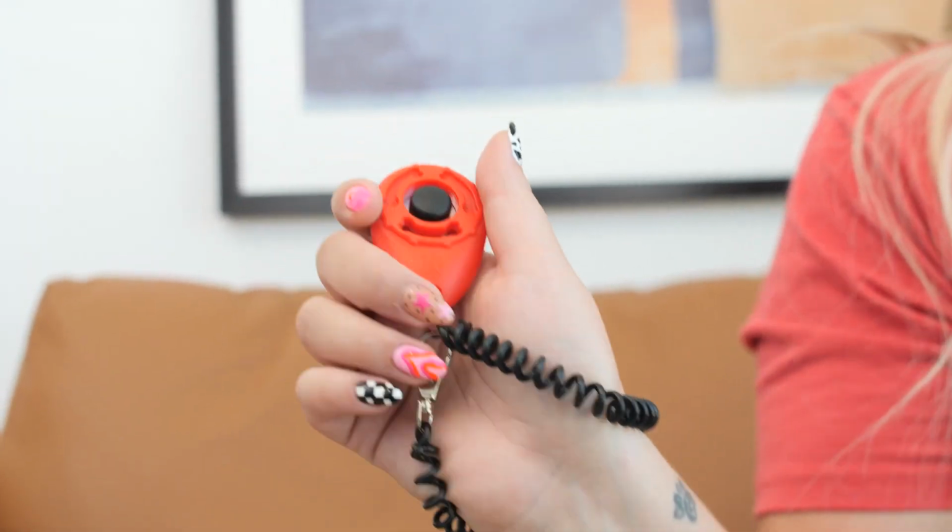Throughout this training course, you will frequently see me using a clicker. Clicker training is used as a way to communicate with your dog. The click serves as a marker signal, indicating to the dog that the behavior they just performed is correct and that a reward is coming. Before we begin using the clicker for training, we want to teach the dog what the clicker means. We call this charging the clicker.